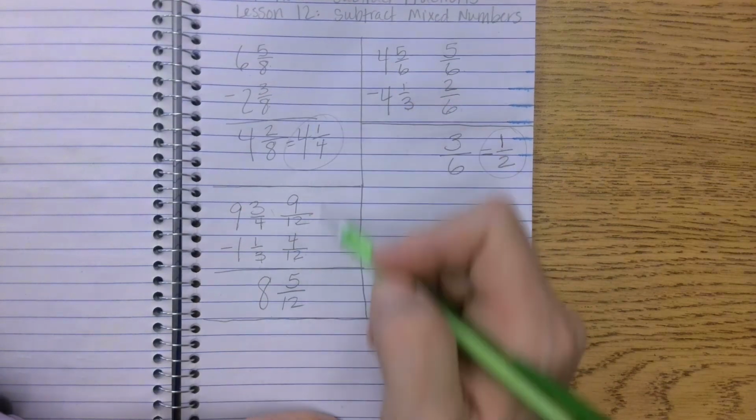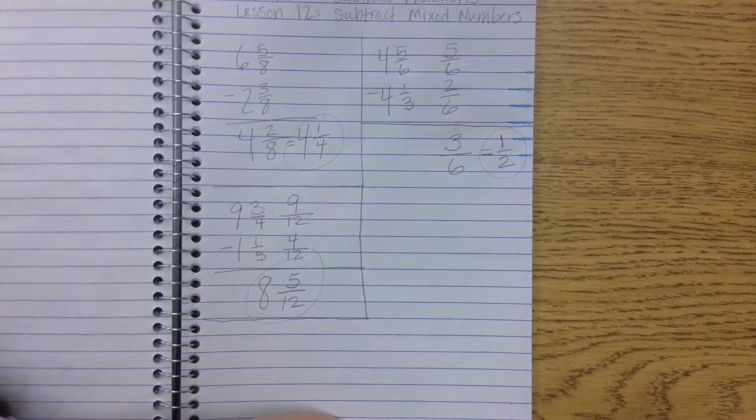All right, so that's what you're doing today. It's just subtracting like we've been adding, same thing, but of course, subtract instead of add. And then tomorrow we'll get into renaming, regrouping. Let us know if you need help.